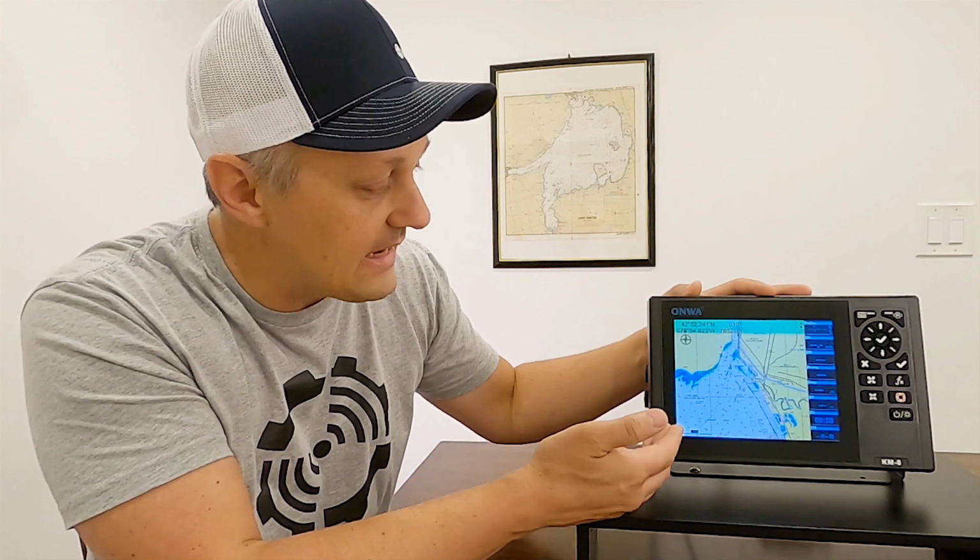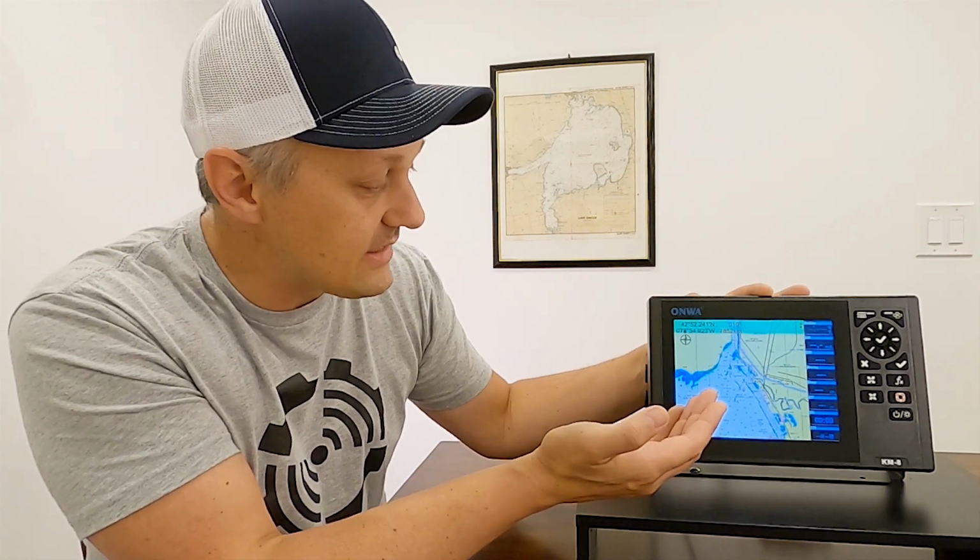People often confuse GPS and charting as one thing, but GPS is that latitude and longitude grid with satellite triangulation of your position. The charting is just a layer that's on top of that that provides detailed information such as spot soundings, marker buoys, marina information, and all of those types of things.